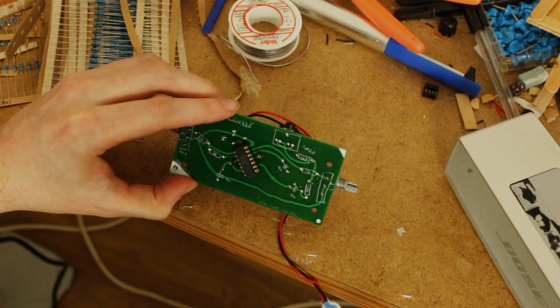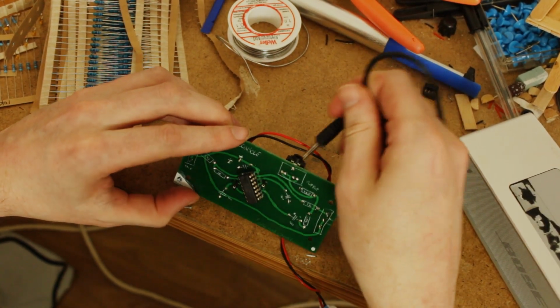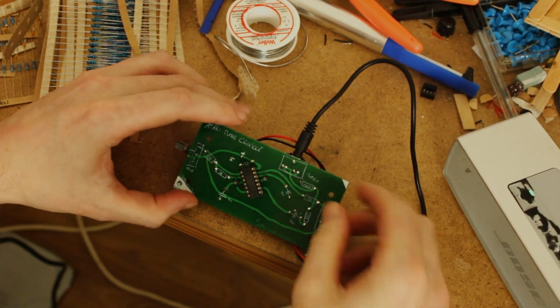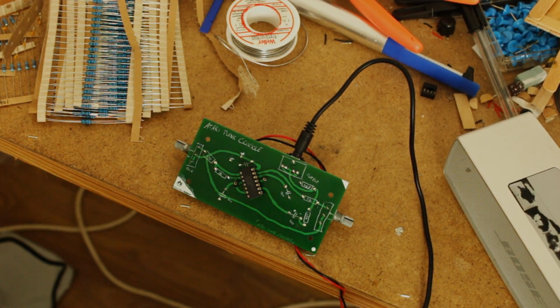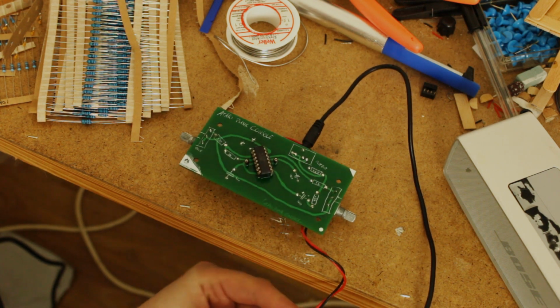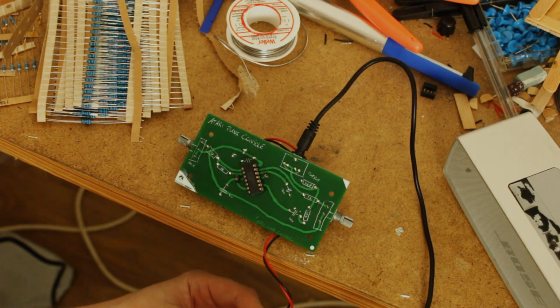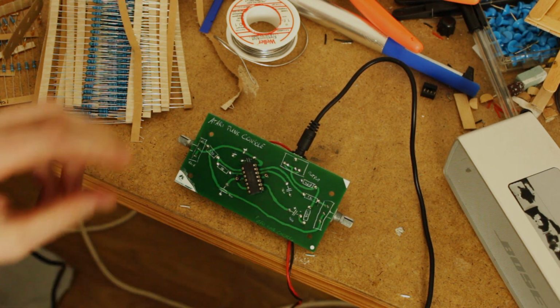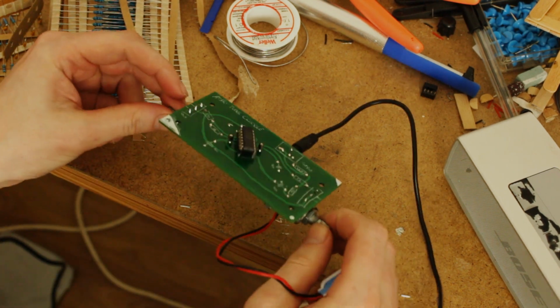Let's connect up my speaker. Battery 80%. And get myself a 9-volt battery and see if this works. Not hearing anything yet.